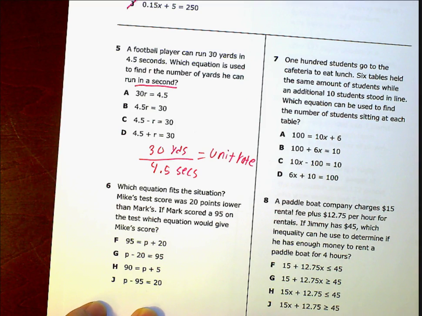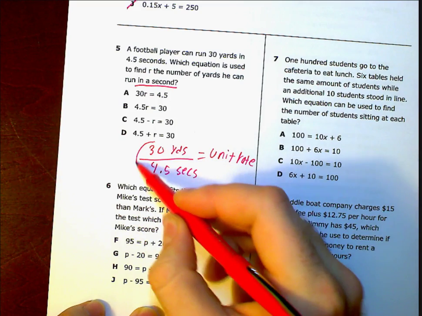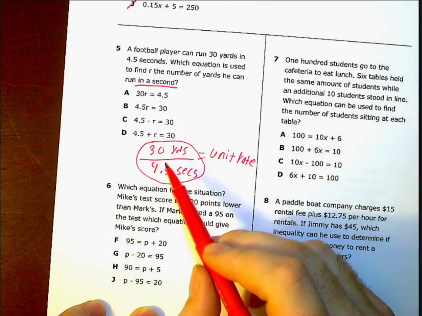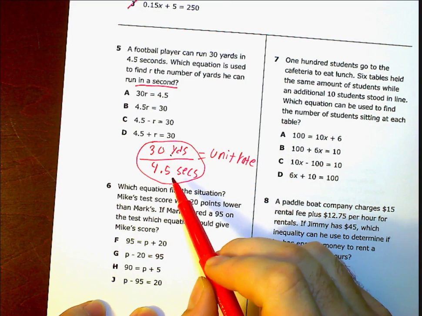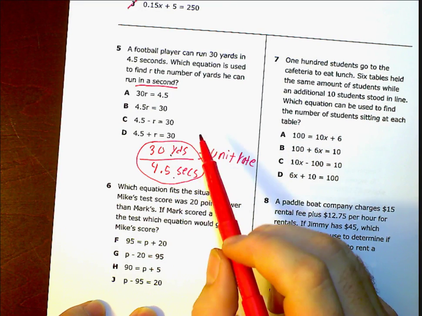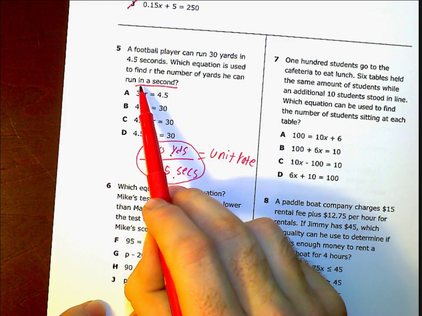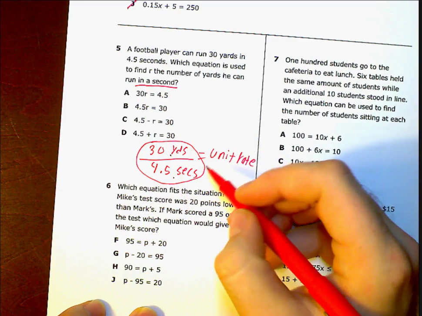So one of these equations will get us to this right here. Because if we divide 30 yards by 4.5 seconds, that will tell us how far we can run in 1 second. Because I'll show you why.